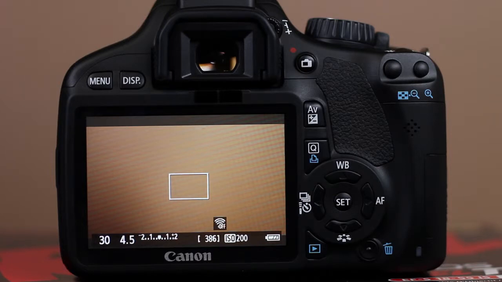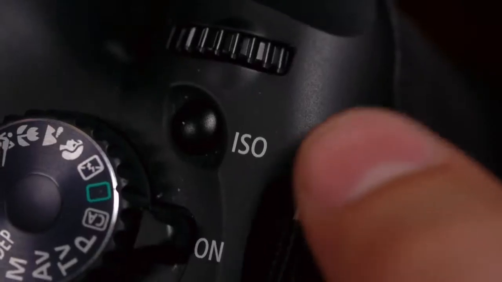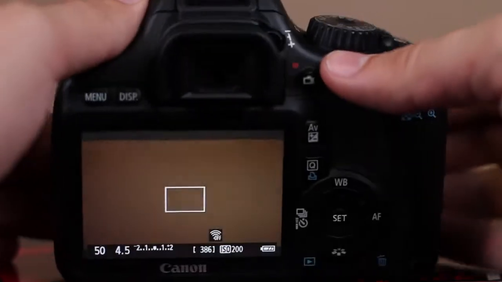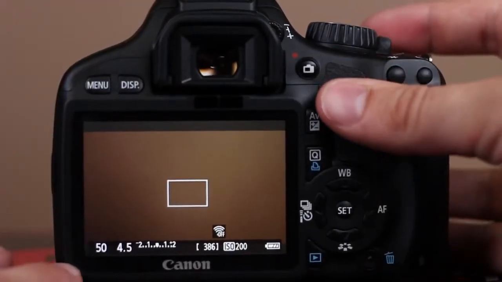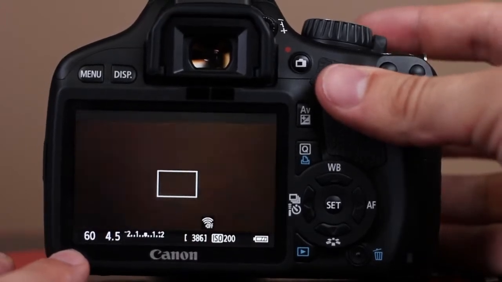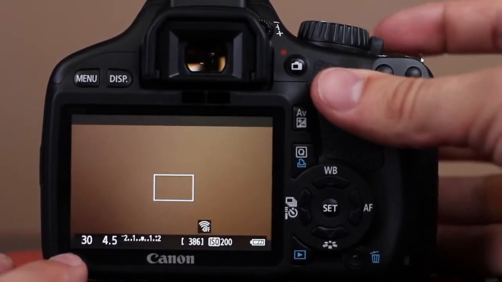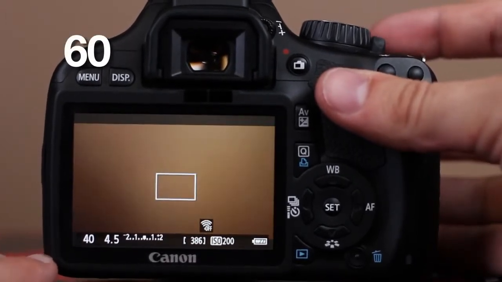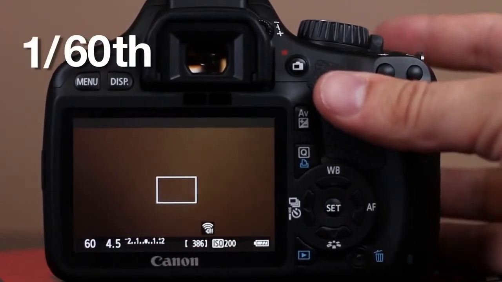We're going to start off by showing how to set shutter speed on the Canon T2i. There's a shutter dial on the top right of the camera which you can turn left or right to set your shutter speed. Notice the numbers changing on the bottom left corner of the LCD screen. These numbers represent how many fractions of a second each frame is being exposed for. So for example, a shutter speed of 60 means you're exposing each individual frame of your movie for 1/60th of a second.